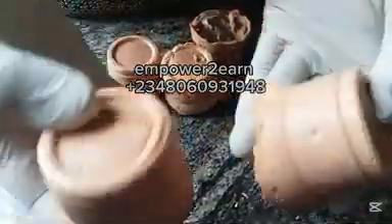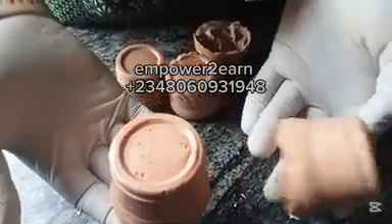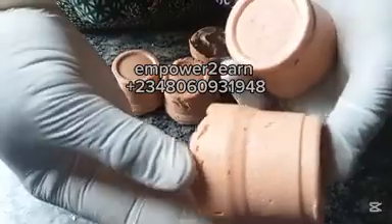For you to know that adding calcium carbonate to your soap will help your soap to last longer. Any strong soap will not melt on time. It will last longer. So this is the way you can use calcium carbonate on your soda soap.